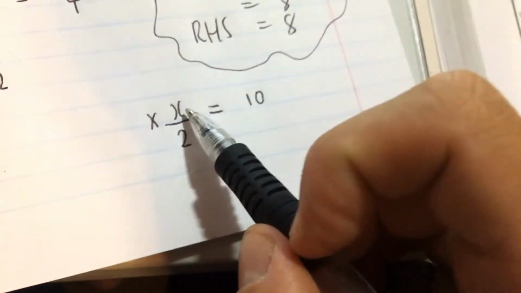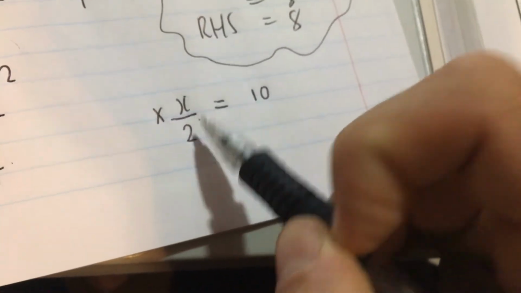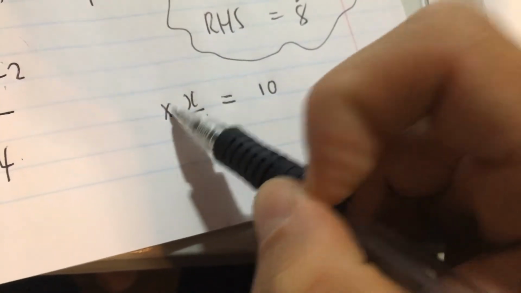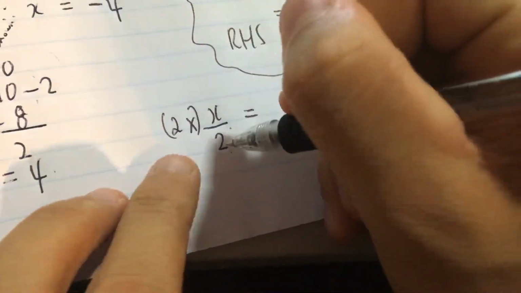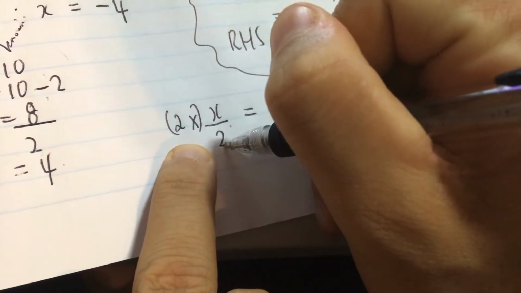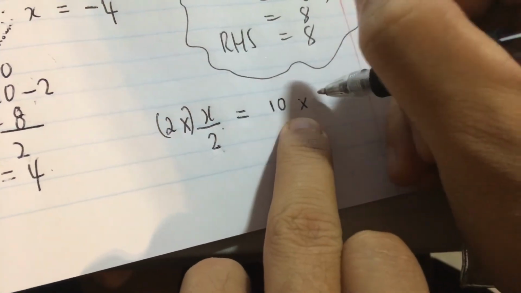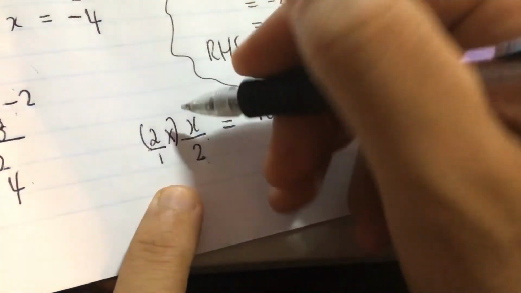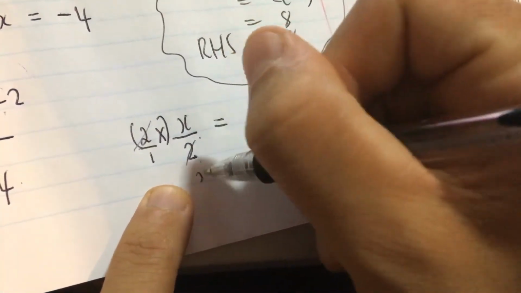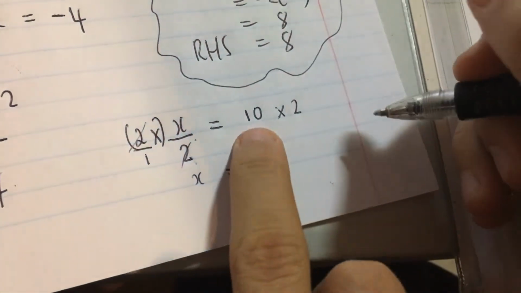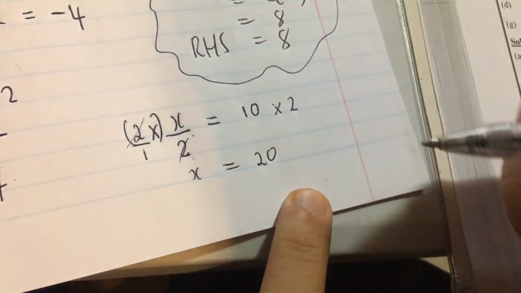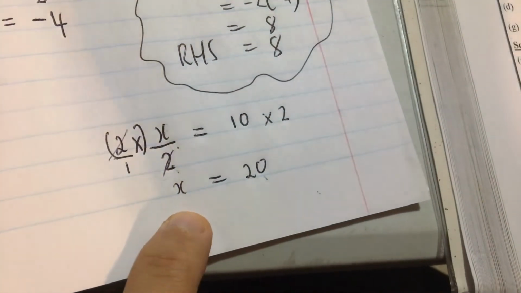So what am I doing over here? x divided by 2. So if I'm dividing by 2, I must times by 2. So I must times by 2 to get rid of this 2, and this 2 will cancel. And then what must I do on this side? Times by 2. So if I times by 2, because look here, it's over 1, what will happen? It will cancel. So I'll be left with x. And what's 10 times 2? It's 20.